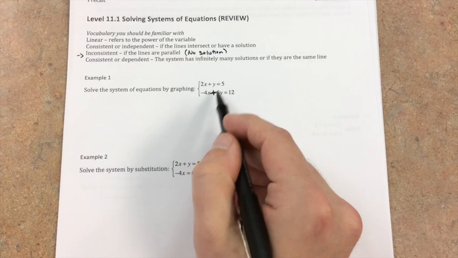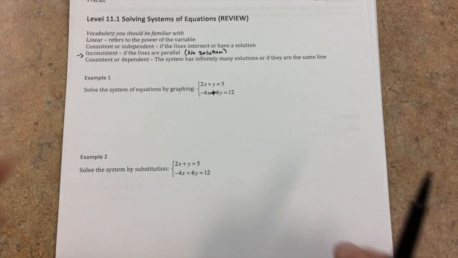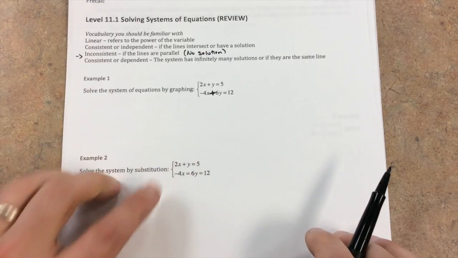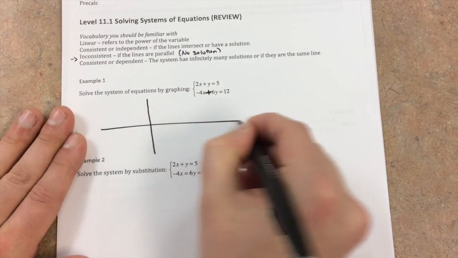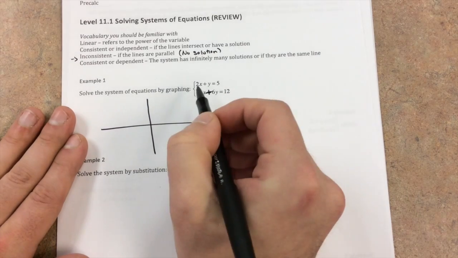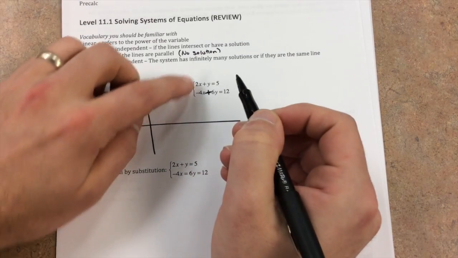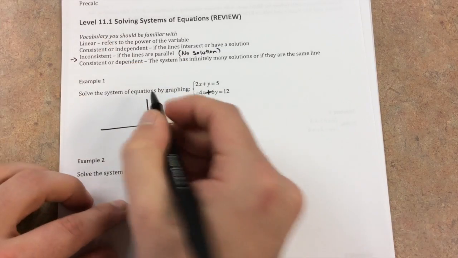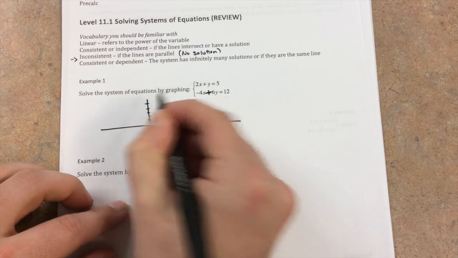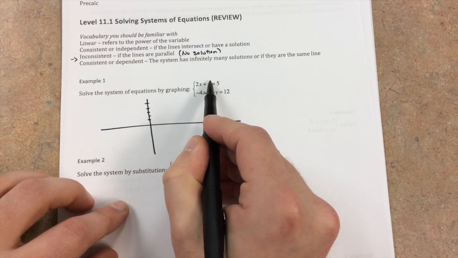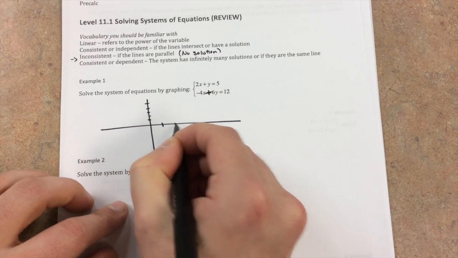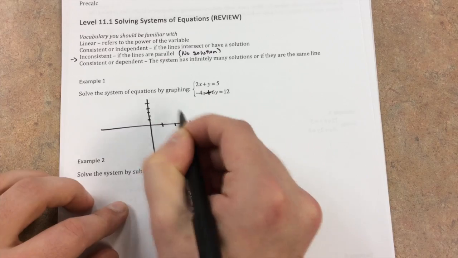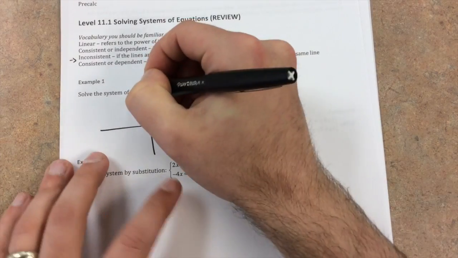So let's get started. Yes, there's a typo. That equal sign should be a plus sign, but solve this system of equations by graphing. I know it's been a long time, but you should be able to graph these lines. The y-intercept, if we cover up the x, we get 5. So 1, 2, 3, 4, 5. If we cover up the y, the x-intercept is 5/2, halfway between 2 and 3. Connect the dots.